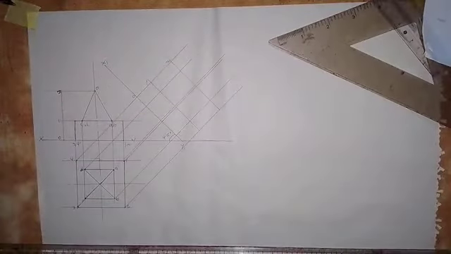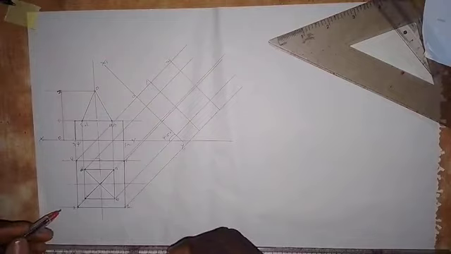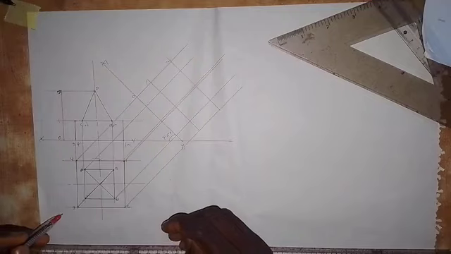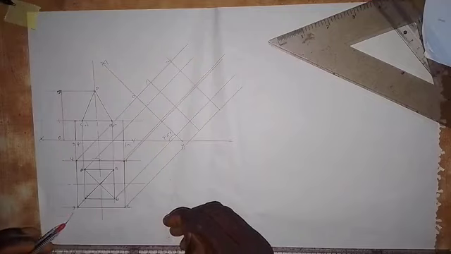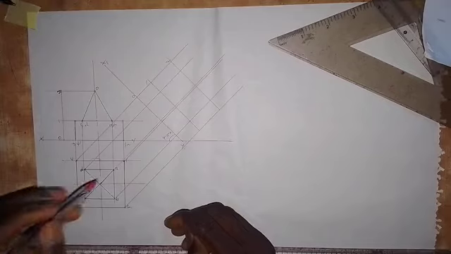So the next thing that we are going to do is this. If I'm looking at this object in this direction, because we are drawing an auxiliary elevation, it means that the angle of view is here, that is 45 degrees. So I'm looking at it in this direction.